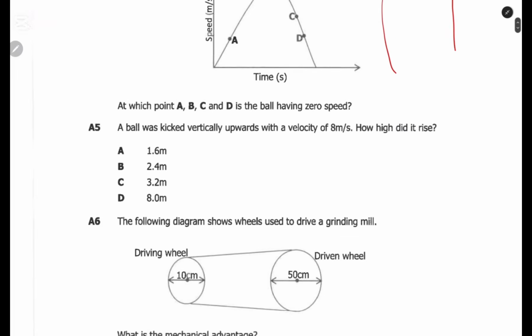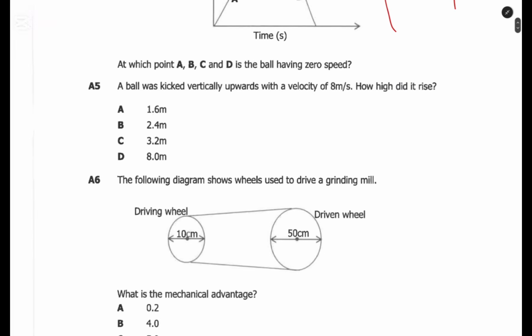Then, of course, question 5. A ball was kicked vertically upward. So we can picture it was kicked vertically upward with a velocity of 8 meters per second.